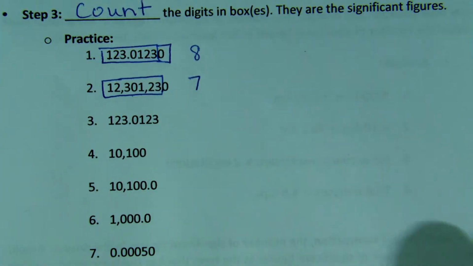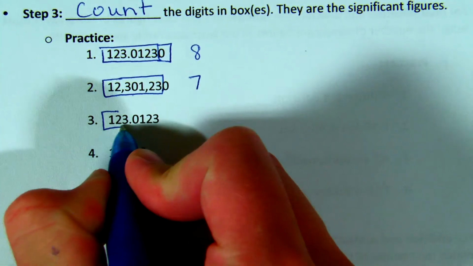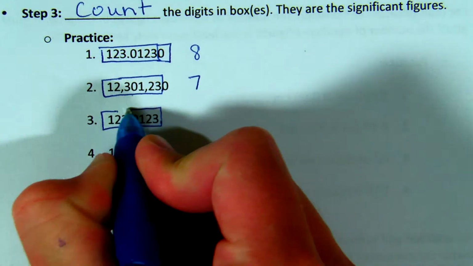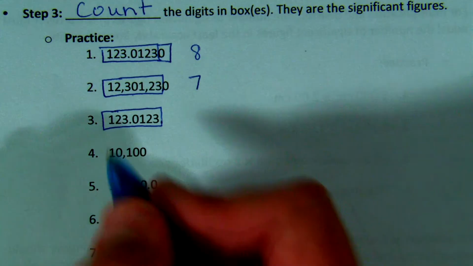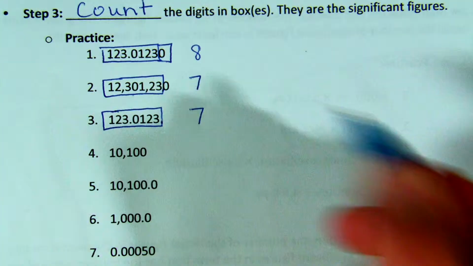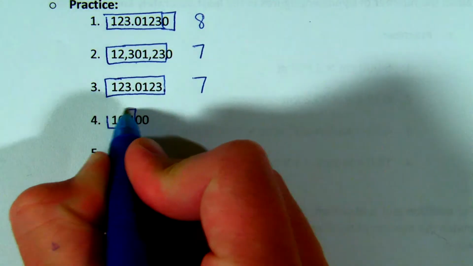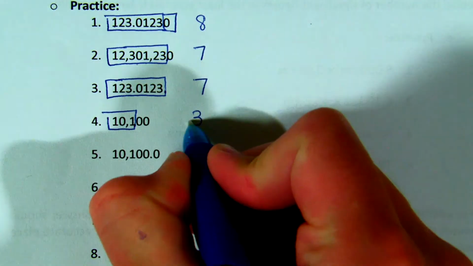Number 3, same idea, box the non-zero digits starting with the left, going to the last non-zero digit. In this case, everything has been boxed in, so we can go right ahead and count, and we would find that there are 7 significant figures. Again, starting with the left, moving to the right, we'll box our non-zero digits. There's no decimal point, so these zeros do not get boxed in, meaning we have just 3 significant figures.